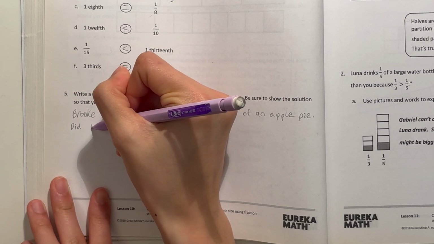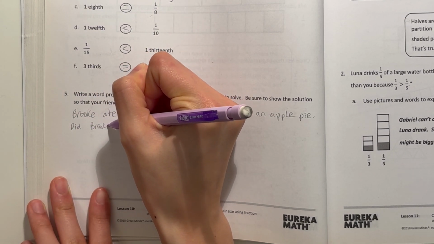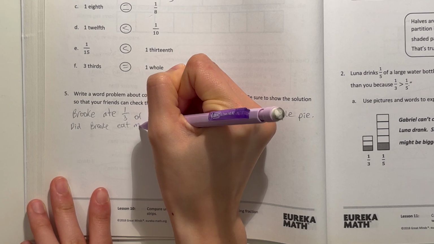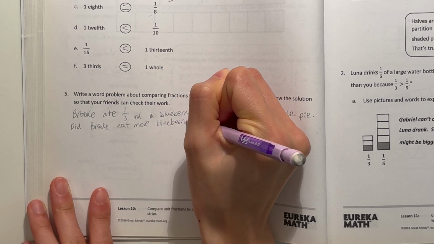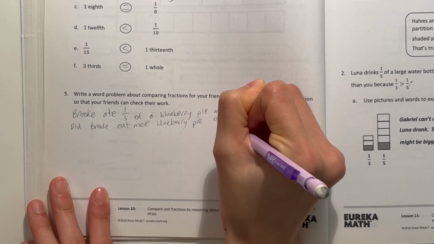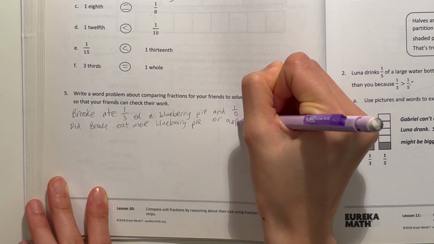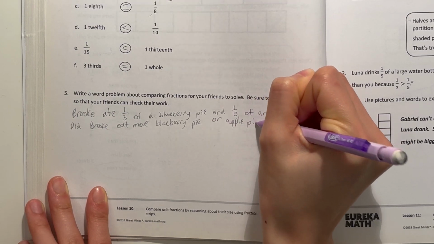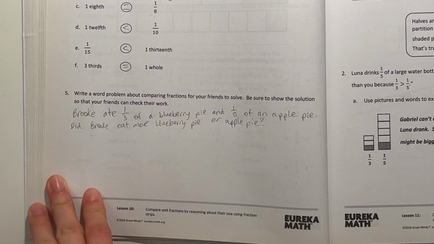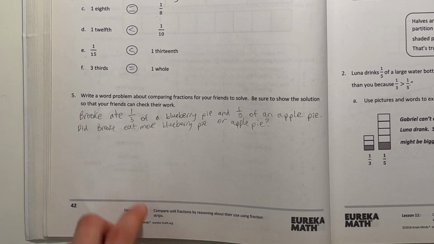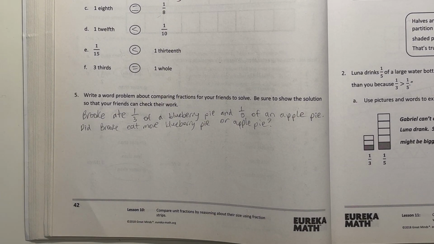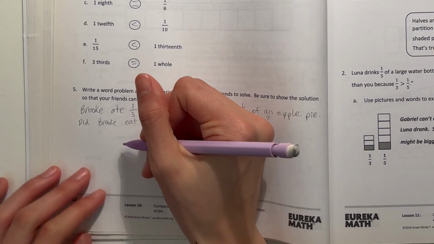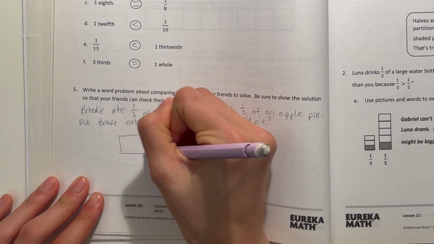Did Brooke eat more blueberry pie or apple pie? So yeah, this is a basic question, 1/3 or 1/5. You guys can be creative too and make your own problems. And the solution, just do it here.